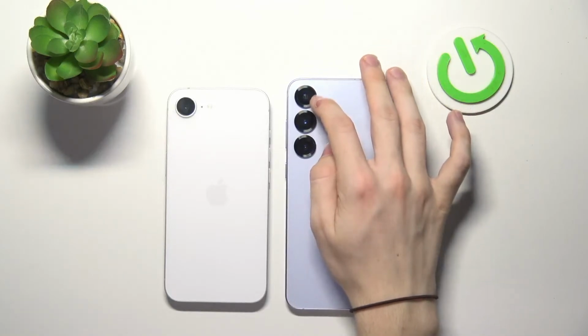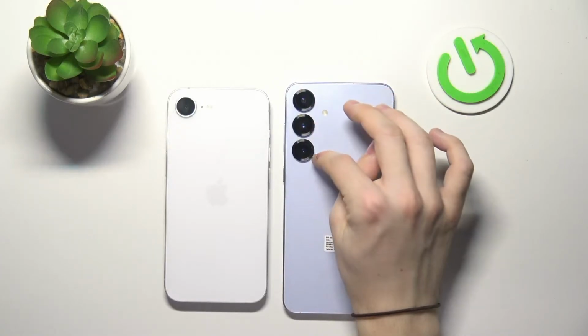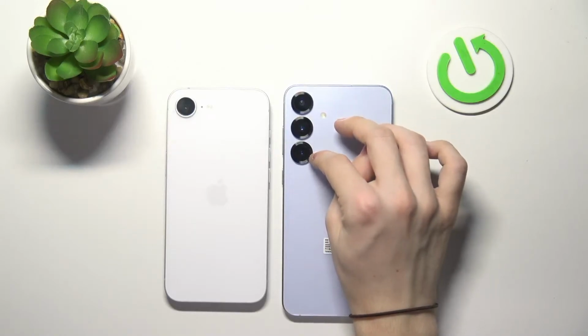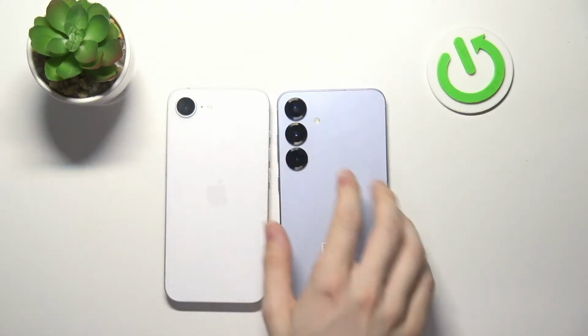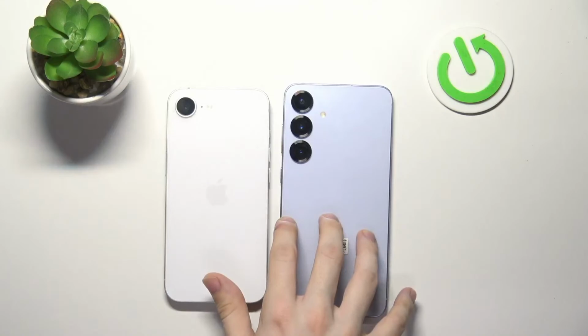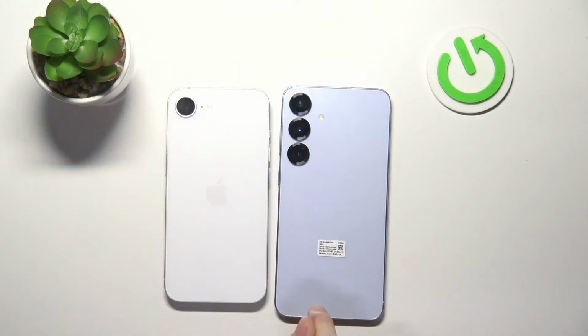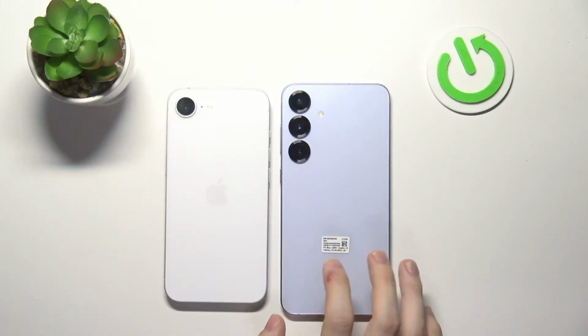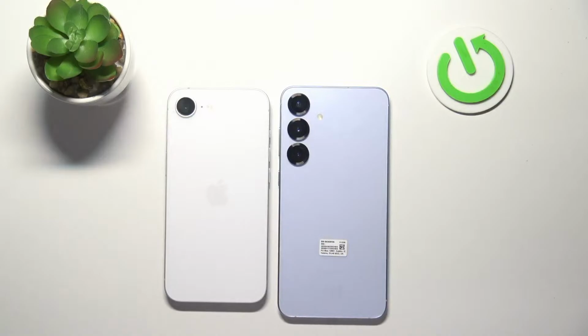The 51 is wide, the 10 is telephoto, and the 12 megapixel is ultra wide. So that's pretty great. Then let's get to the video recording. Both of these phones can record at 4K, but only the Samsung can record at 8K. It can record at 8K at 24 or 30 FPS, 4K at 30 or 60, or at 1080 at 30, 60, 120 or 240 FPS.